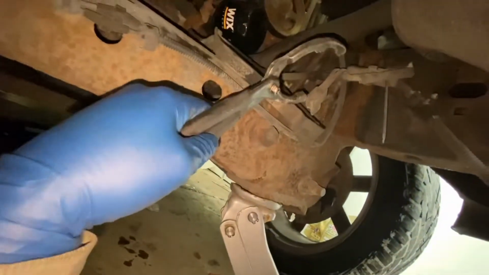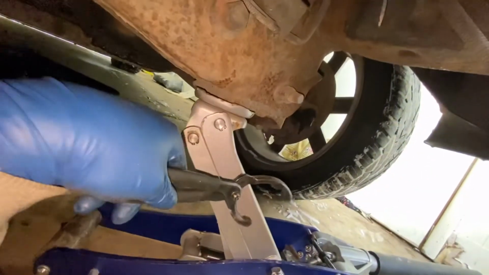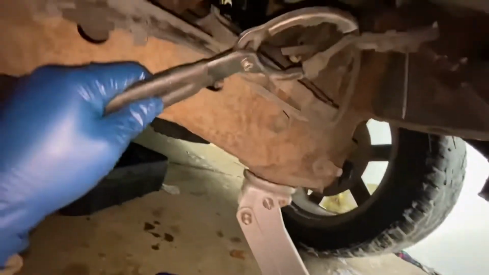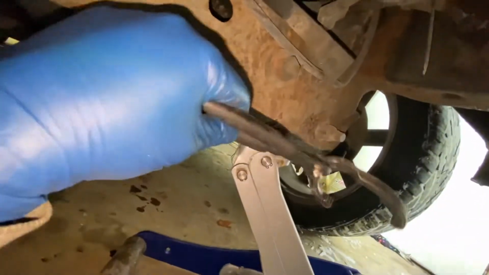You set up the oil pan here, the oil drain, because the oil is gonna go down into the drainer. I'll be taking it off.